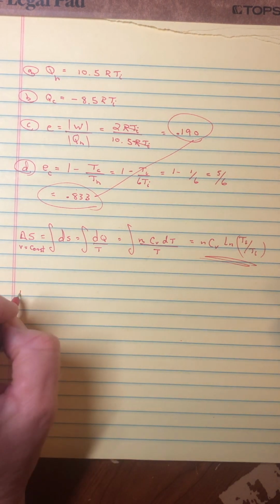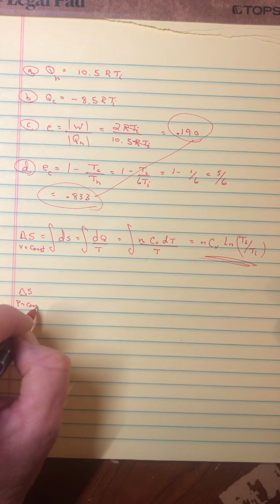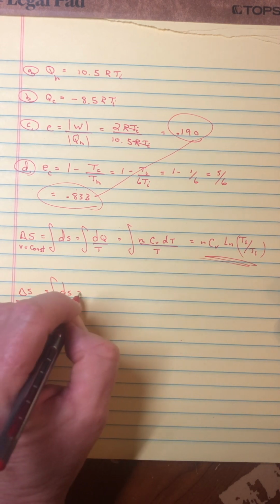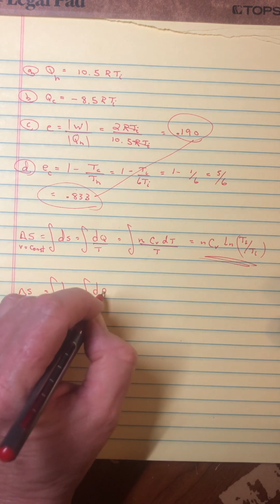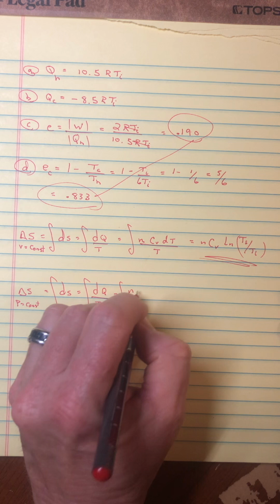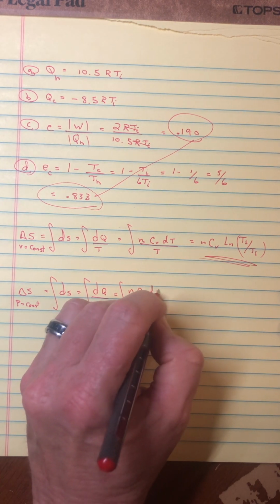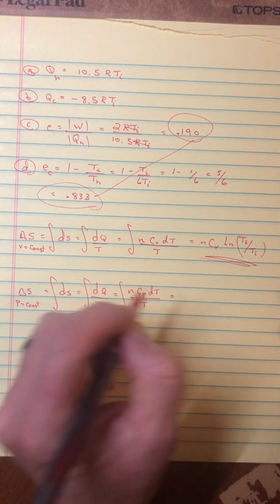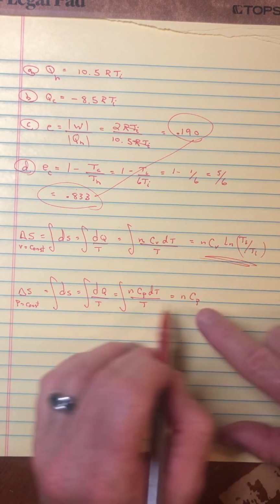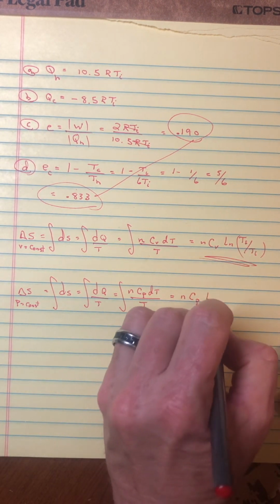And then, of course, what do you get when you have pressure held constant? Here's where your Q would be nCP dT. But the math is nearly identical. The only difference is you are going to use nCP instead of nCV.